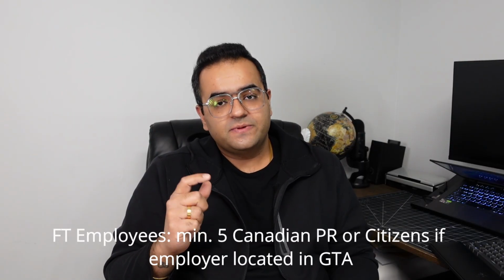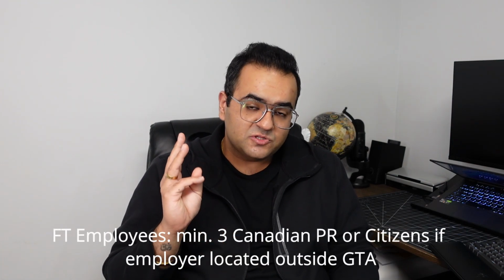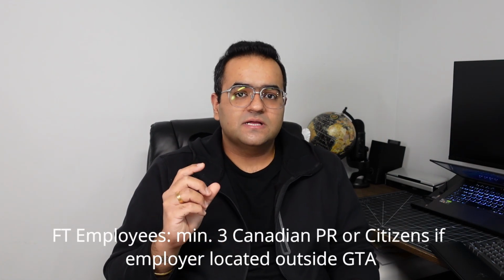Apart from that, there are full-time employee requirements as well. If the employer is located inside GTA, then the employer must have at least 5 full-time employees, which must be Canadian permanent residents or Canadian citizens. That is specifically within GTA. If the employer is located outside GTA, then there should be at least a minimum of 3 full-time employees, who are Canadian permanent residents or citizens.